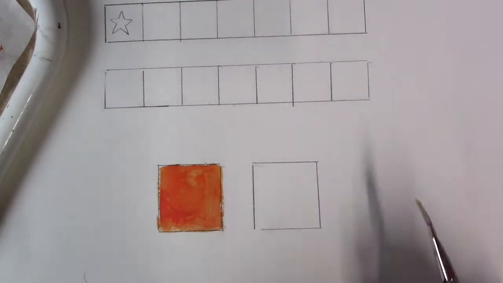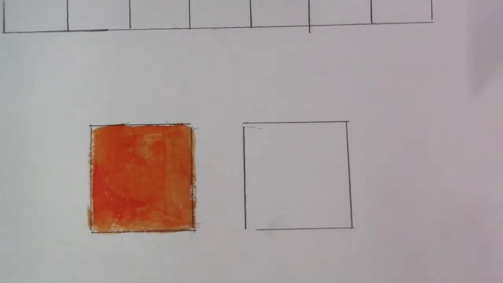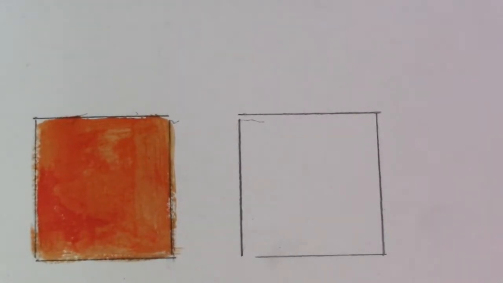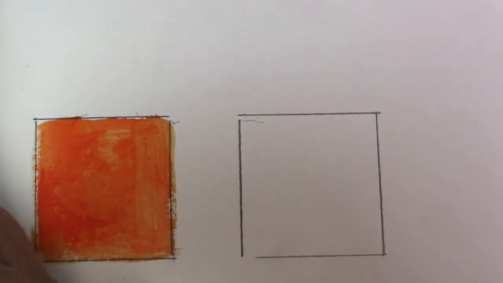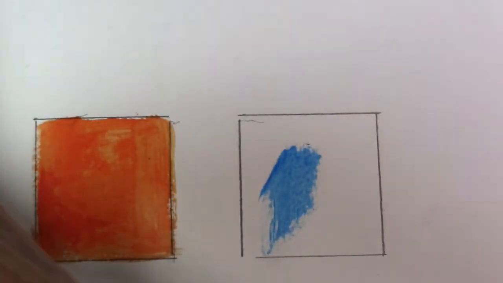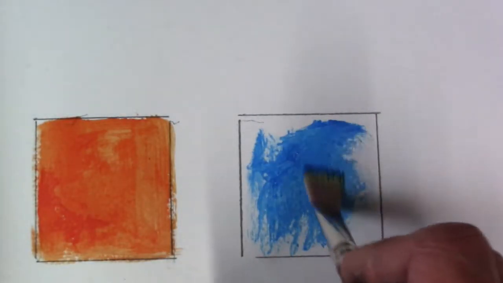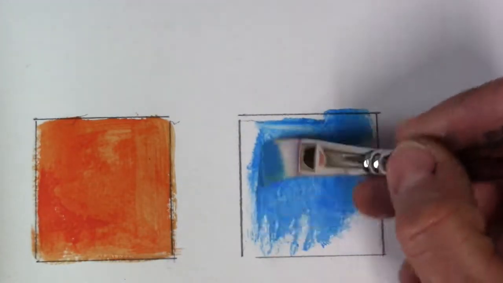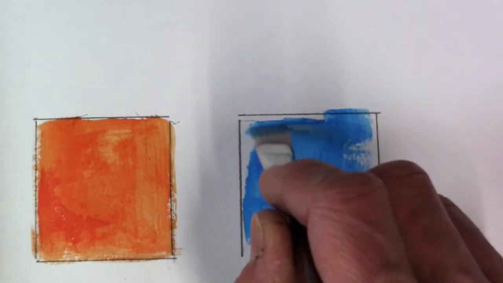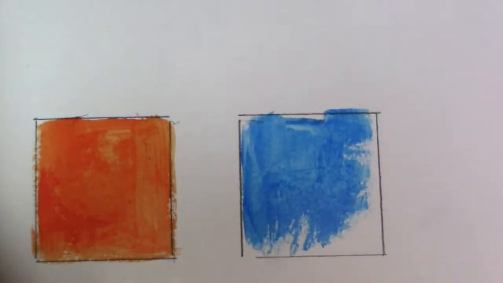One thing to take note of is that a color will look much different painted on a white surface versus painted on something that's not a white surface. So watch this. I'm going to paint some of this blue, it's like a cerulean blue, down on just the white paper. And so this is high intensity blue because there's nothing else in it. It's just blue right out of the bottle.